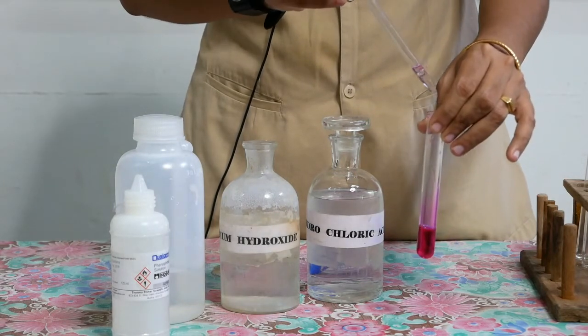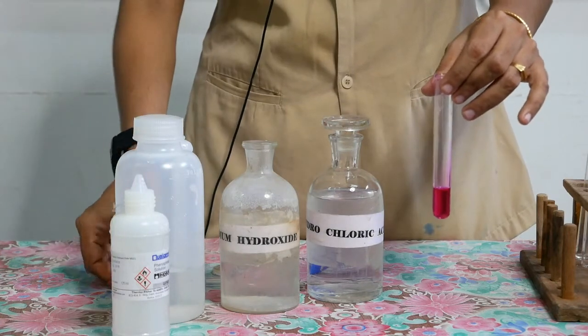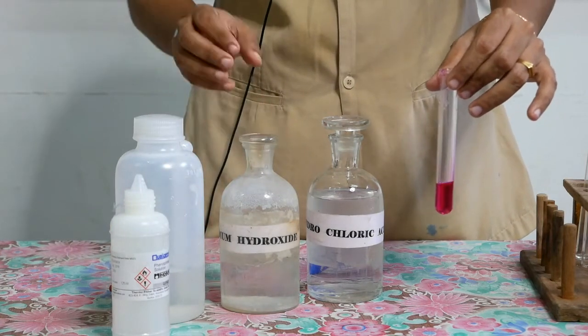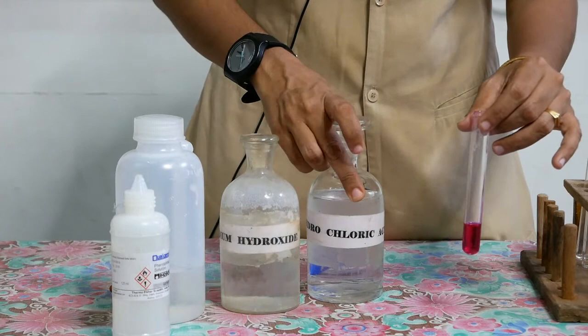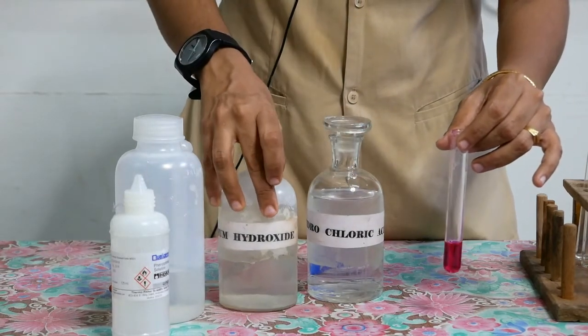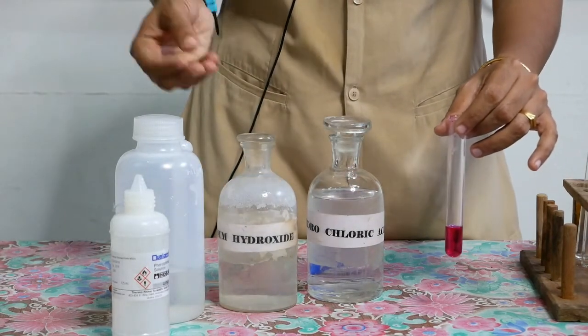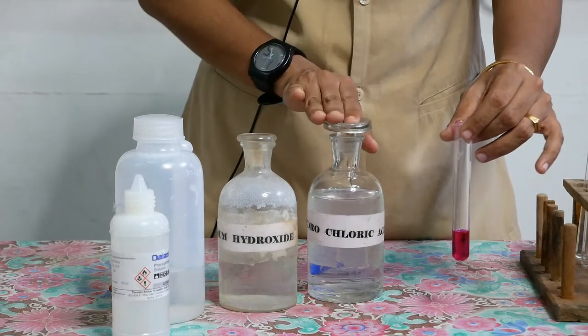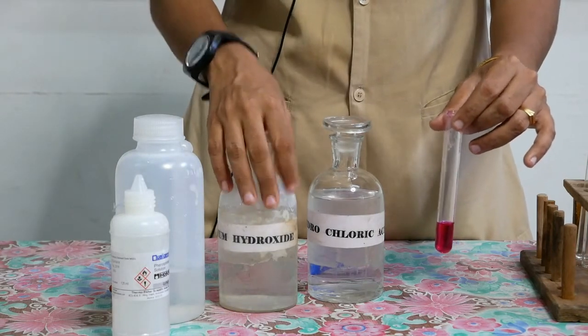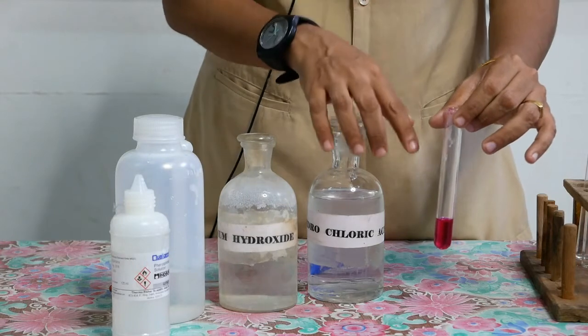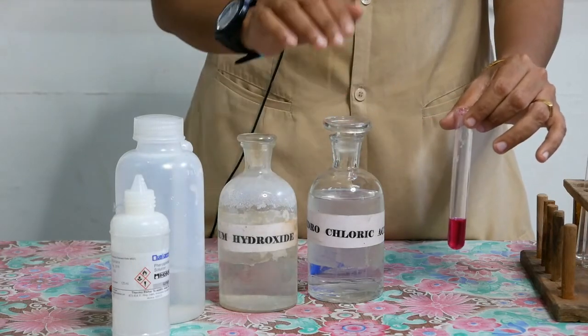See, again the color appeared. So what is happening here? Hydrochloric acid is reacting with sodium hydroxide. When we add each drop of hydrochloric acid into the sodium hydroxide solution, they react with each other and get neutralized.